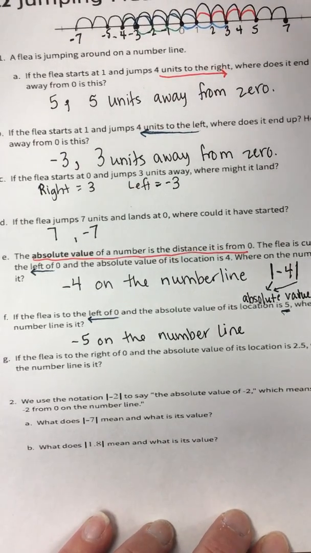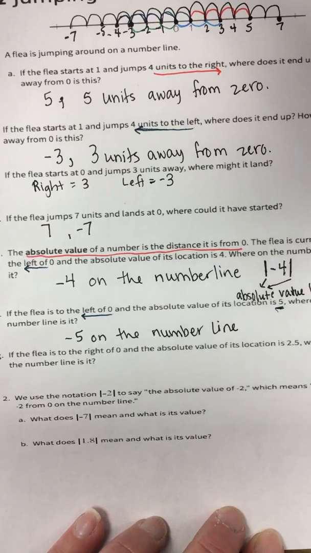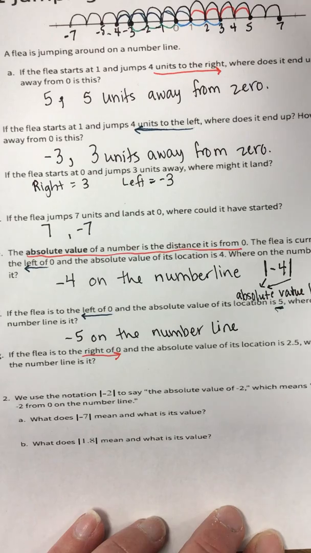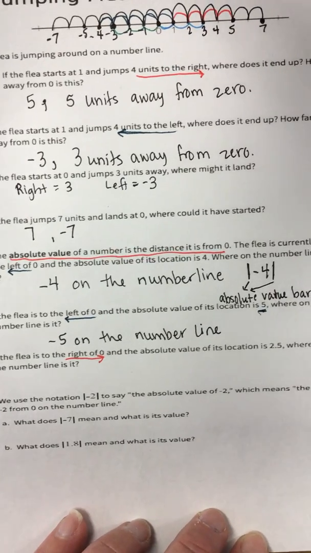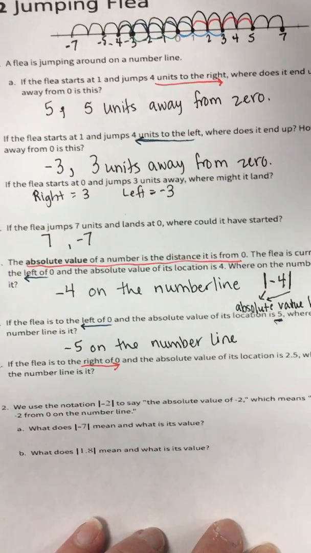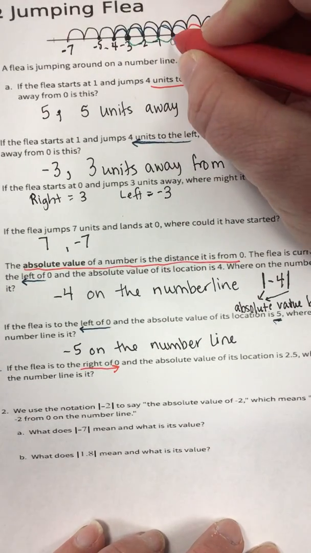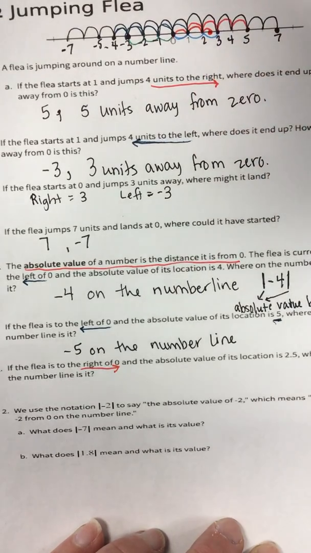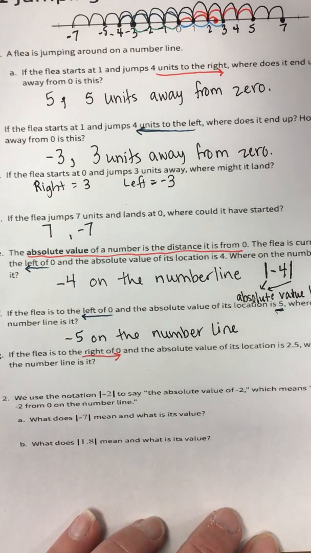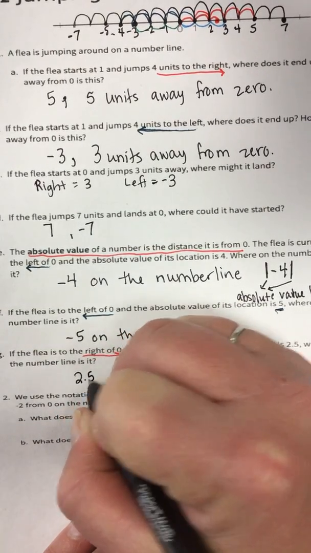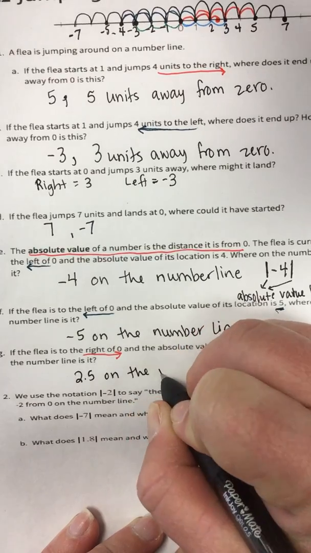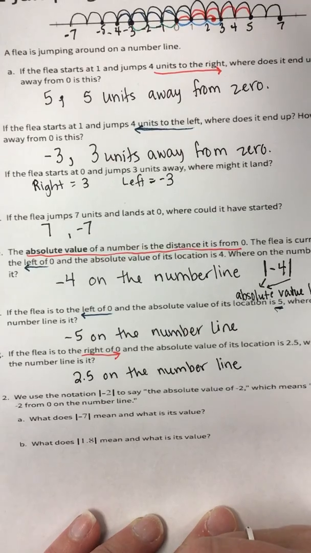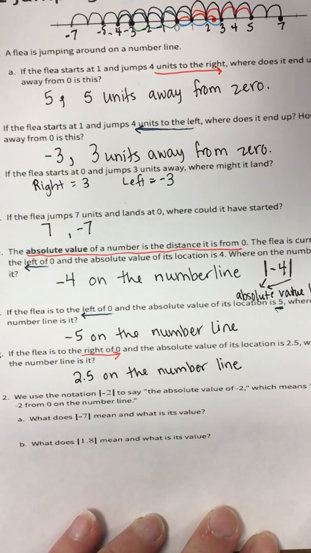All right, G. It says if the flea is to the right of 0, so the right, we're going this way, and the absolute value of its location is 2.5, where on the number line is it? All right, so this one, we're going to go 1, 2, but then we're going to stop in the middle right there. So essentially where is the number located on our number line? It's going to be at 2.5 on the number line. Absolute value can be positive or negative numbers. It can be decimals, and it can also be fractions, so keep that in mind.